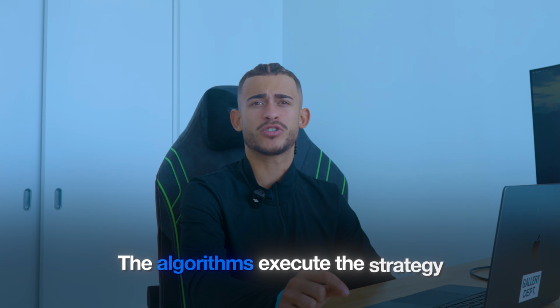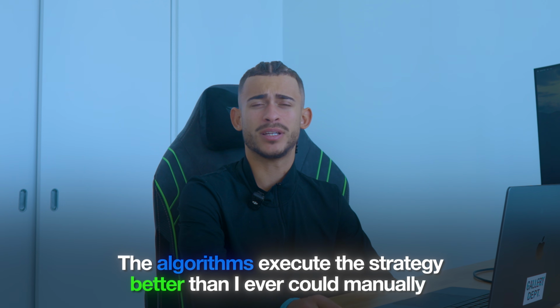So I hired a team of developers, and we spent 2.5 years building a full suite of algorithms that trade these setups 100% automatically. And here's what I discovered. The algorithms execute this strategy better than I ever could manually. Why? Because they catch every setup, they never cut winners early, they never revenge trade, and they never get emotional. They just execute the rules over and over again, 24/7.